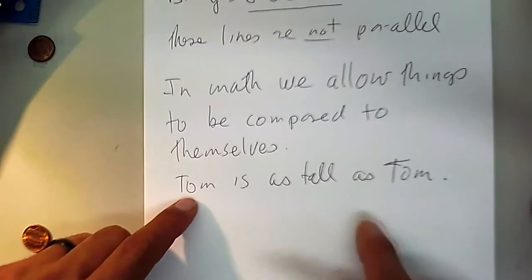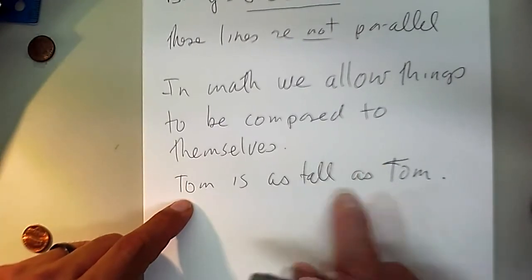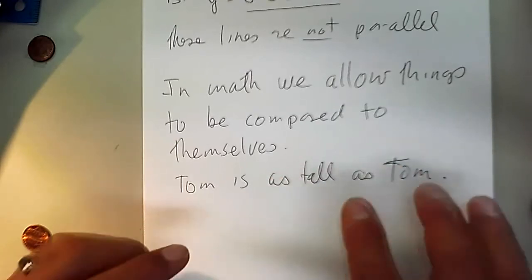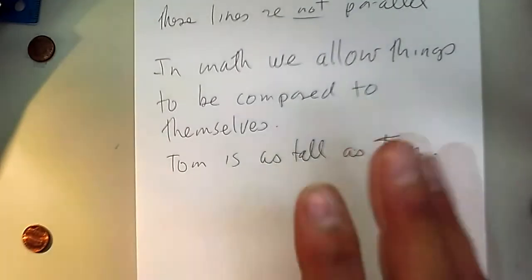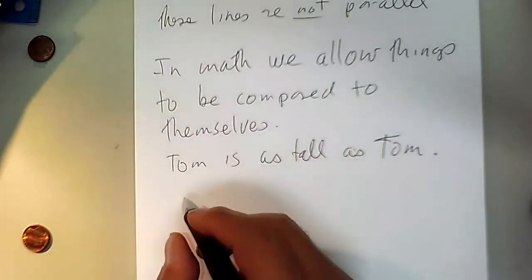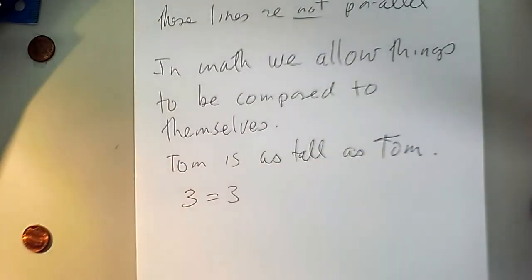Tom is as tall as Sally or somebody like that. But comparing things to themselves is weird in everyday conversation. In math, that's done all the time. We always do it. It's not a problem. So that's kind of like saying, is 3 equal to 3? No problem. Sure, it is. That is true.